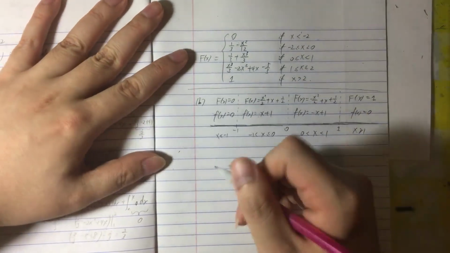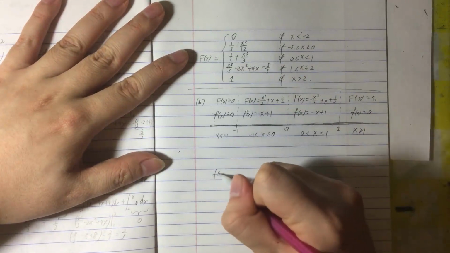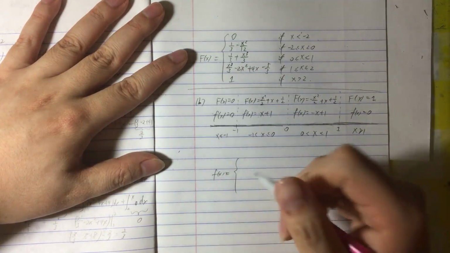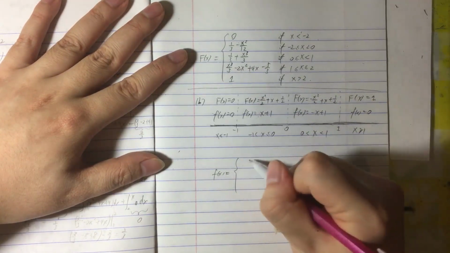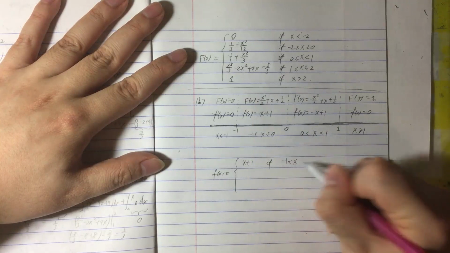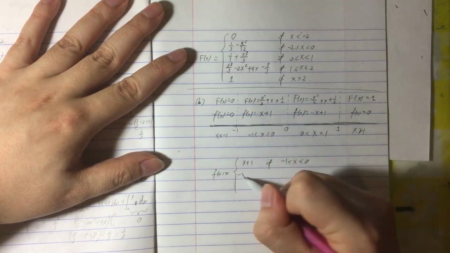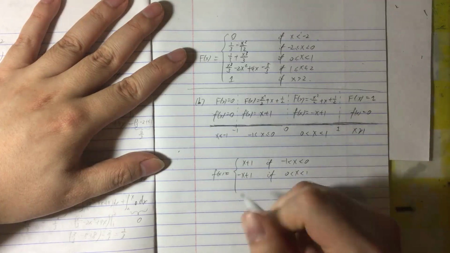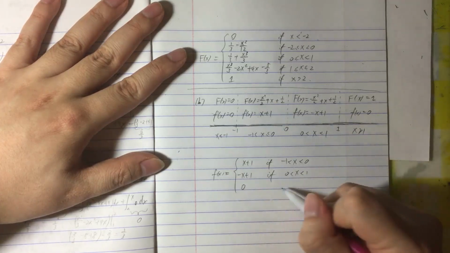So for the PDF, f of x, we have f of x equal to x plus 1 if x is between negative 1 and 0, equal to negative x plus 1 if x is between 0 and 1, 0 otherwise.